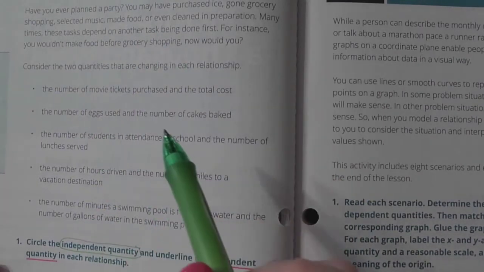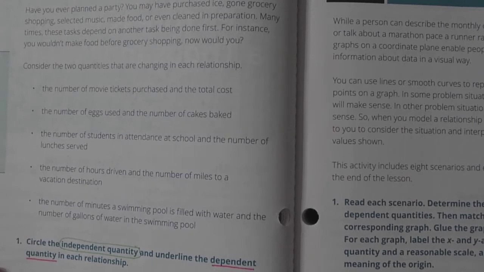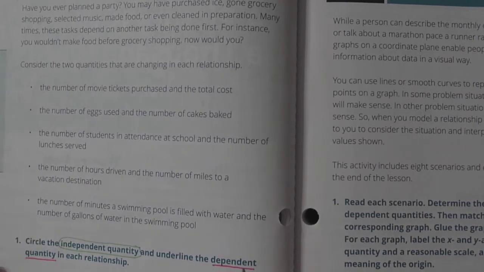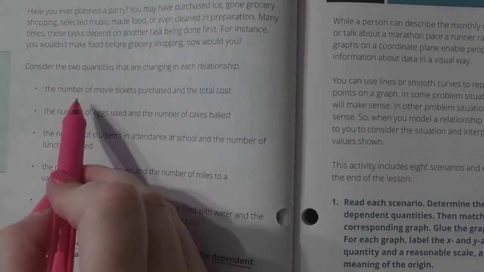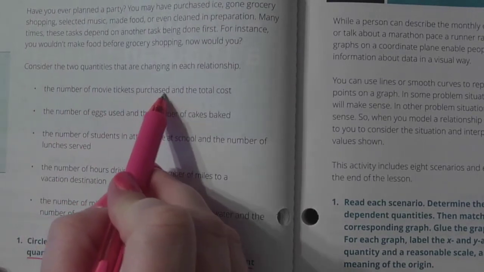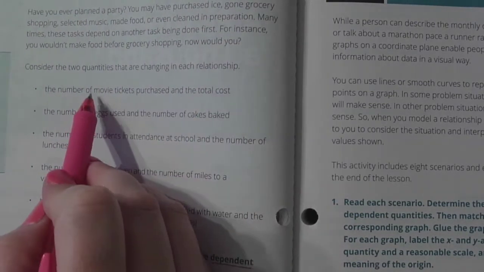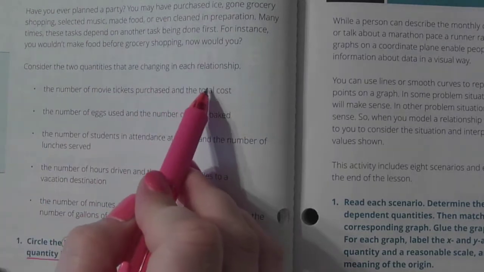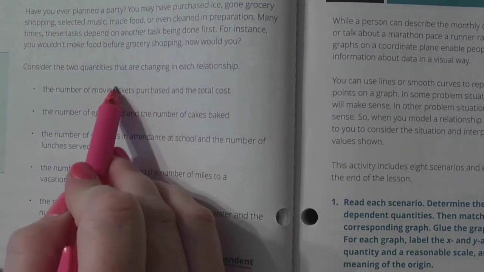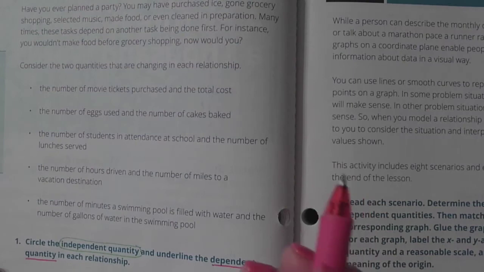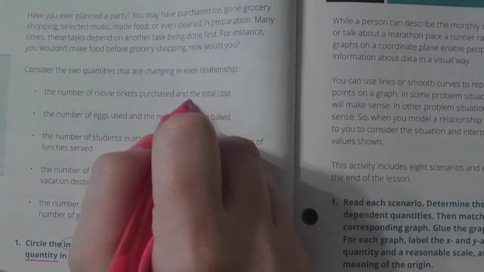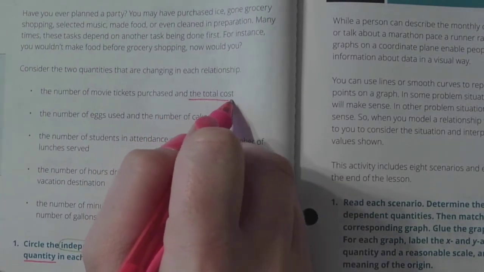So I always think it's easier to find the dependent first because it's the one that depends on the other. So the number of movie tickets purchased and the total cost. Is it the movie tickets depend on the cost, or is it the cost depend on the movie tickets? So definitely the cost depends on the other one.